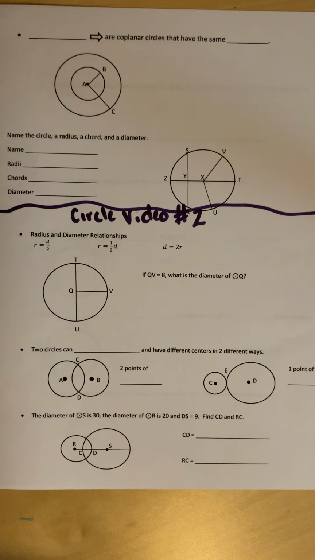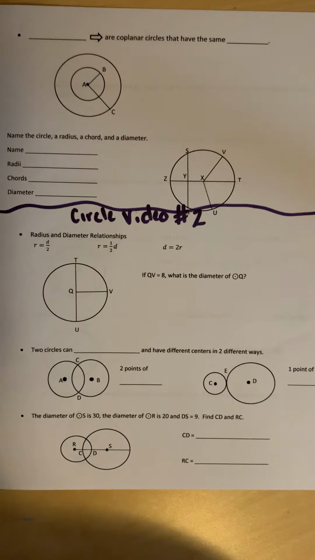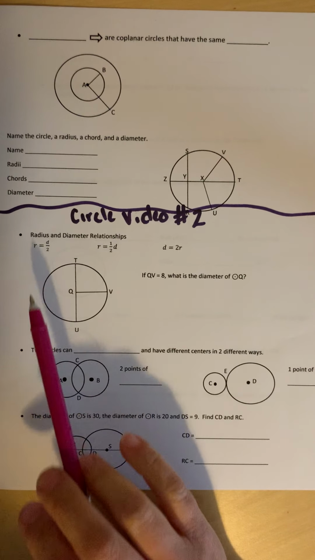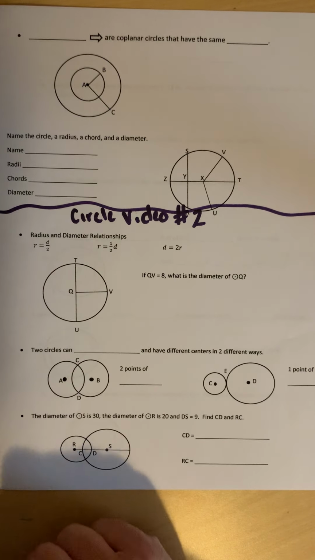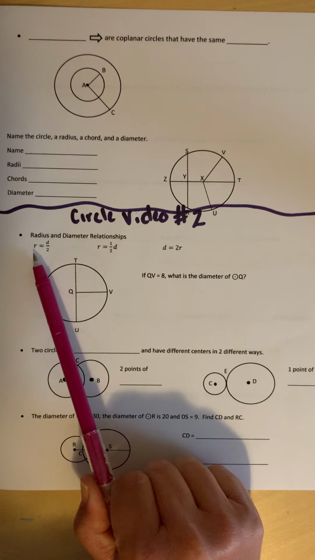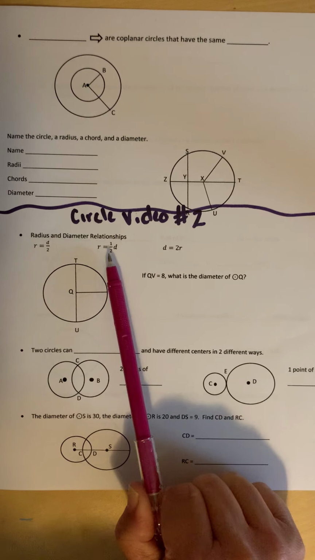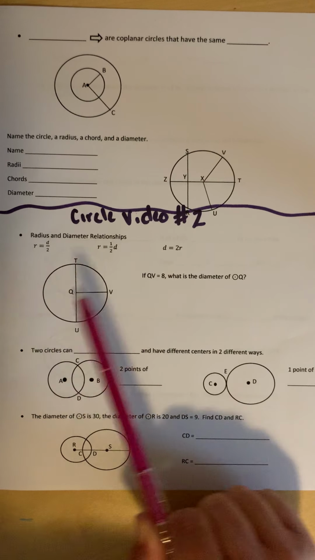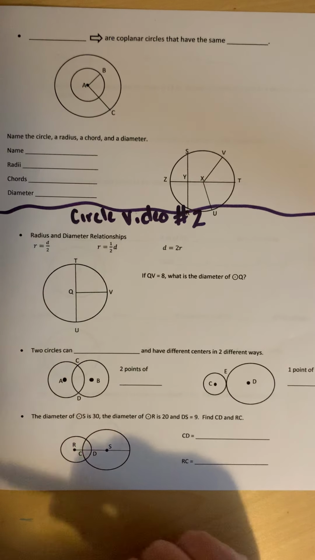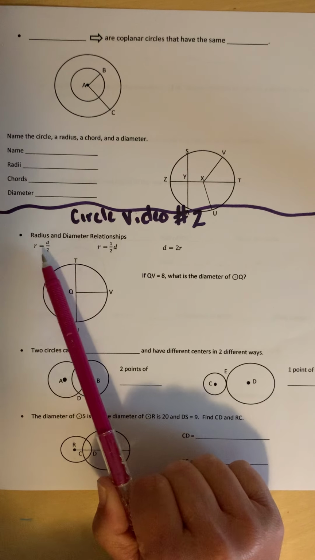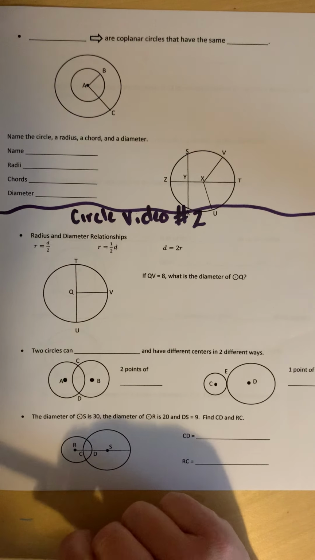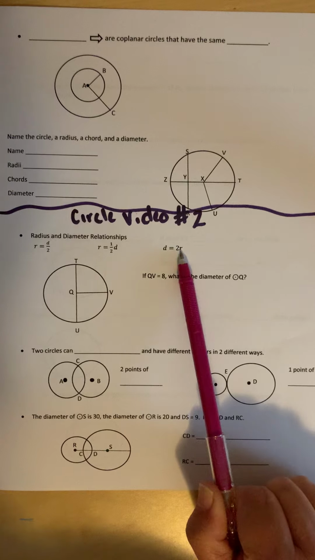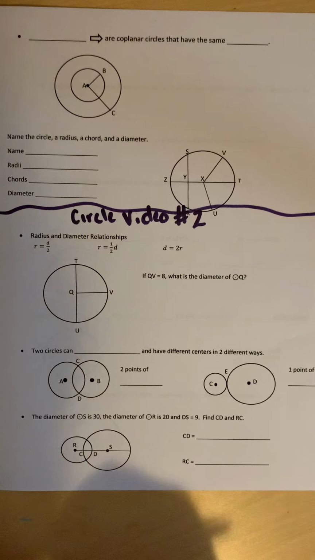Right, we're going to start video number 2 here with circles. And we're going to talk about radius, diameter, and circumference. So your radius is r equals d over 2, or radius equals 1/2 times d, which the d stands for your diameter. Or your diameter equals 2 times your radius. So take your diameter, divide by 2, and it will give you your radius. Or if you have your radius, multiply it by 2, and it will give you your diameter.